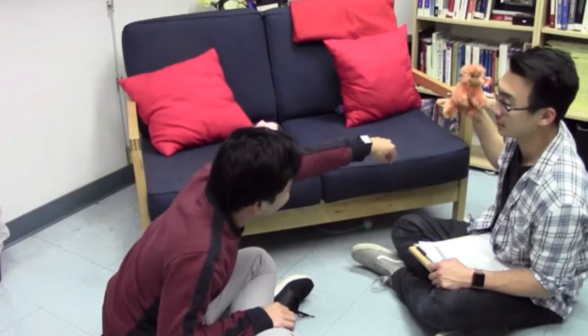Here's an example of what it looks like when keeping the item out of reach. By doing this, you are using the client's motivation to create an opportunity to teach them an appropriate method of telling you what they want.